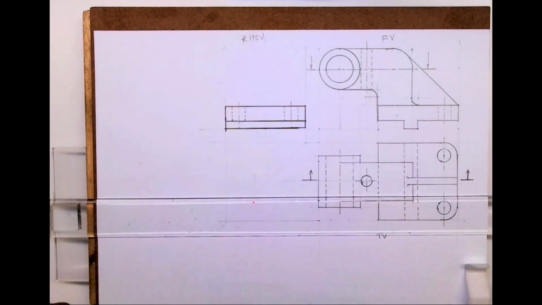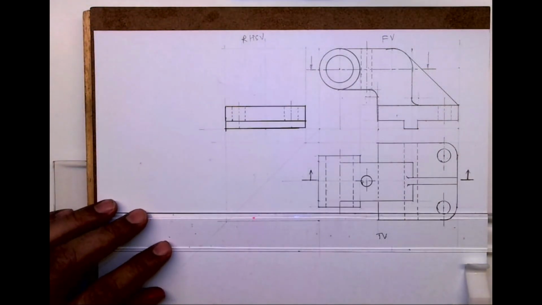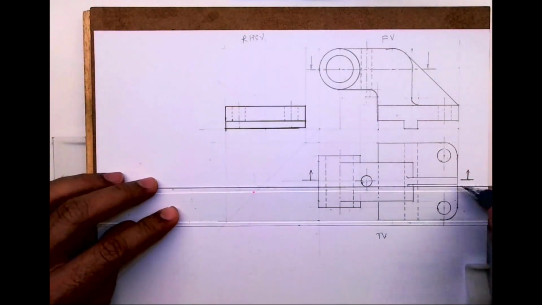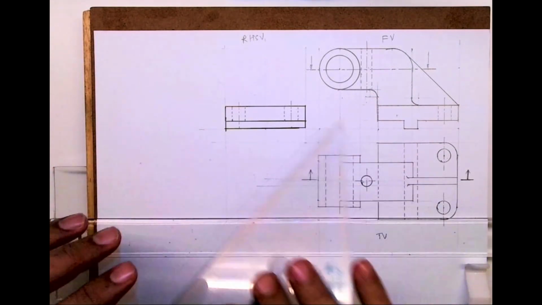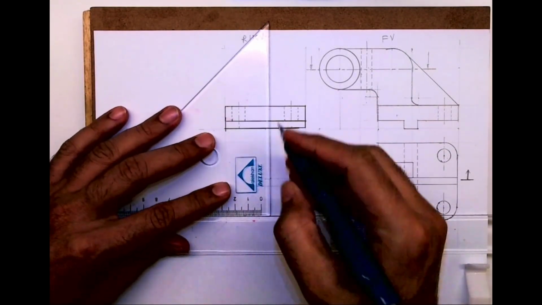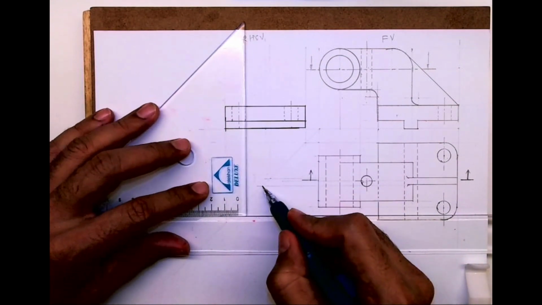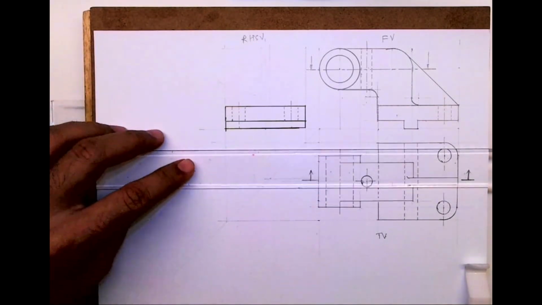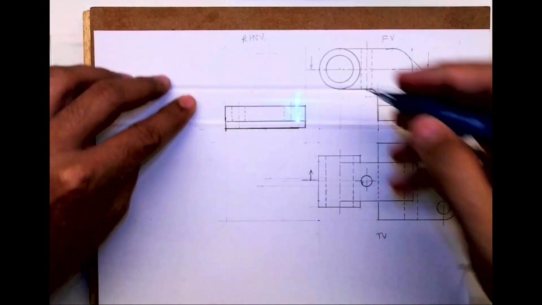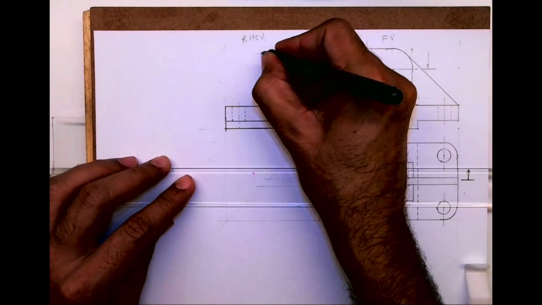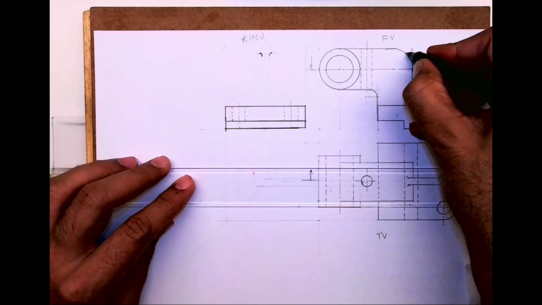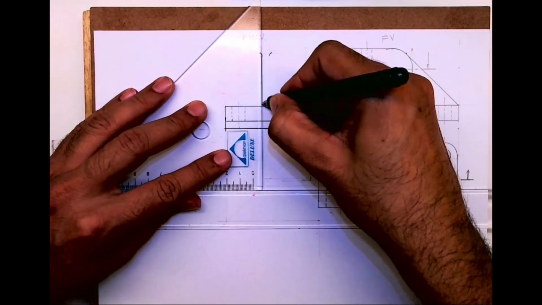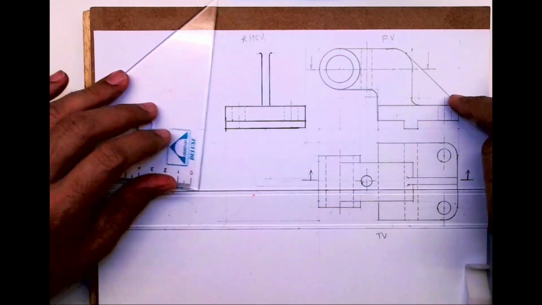Now after this part, slope, rib, right? So that you will project from the top view. See this. You can even take the center point and 4 mm on both the sides. See this way, and you project from here. So wherever it cuts, there you will show this curve. From there you will draw a vertical line. So we are done with this slope.